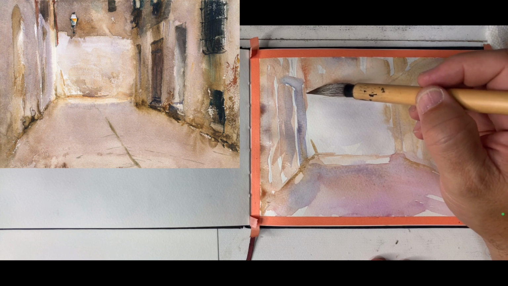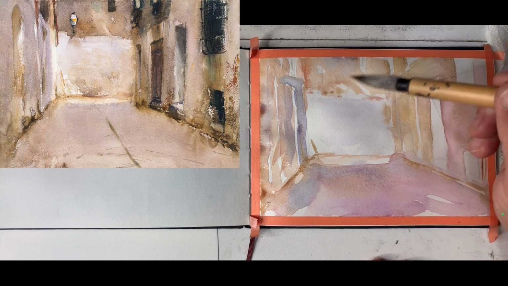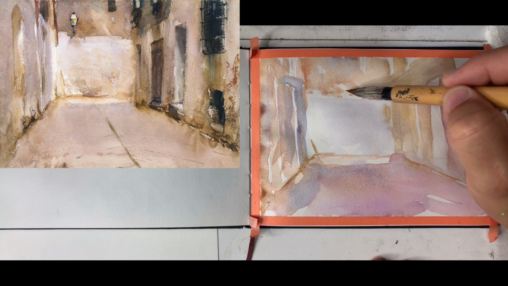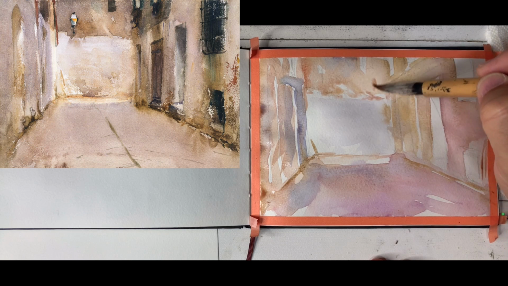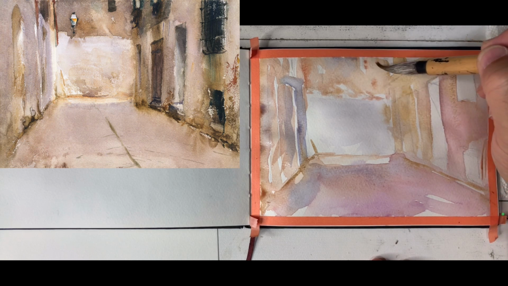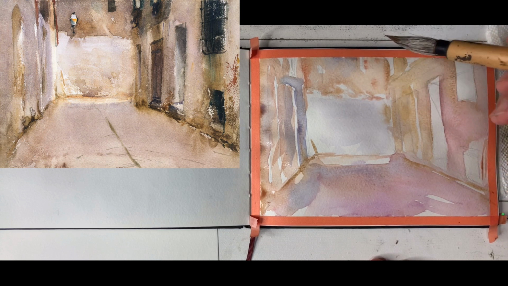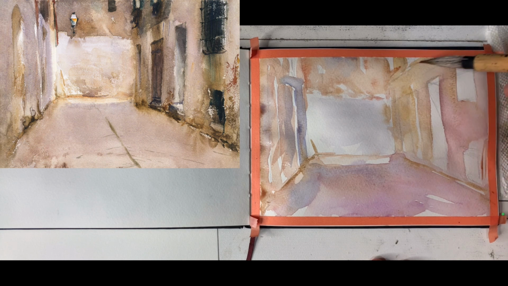Notice how the pigments, the brush strokes, obviously the combination of colors are put together. Let me go back into that.